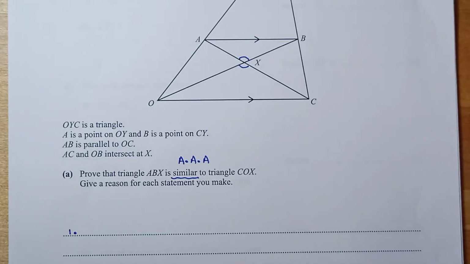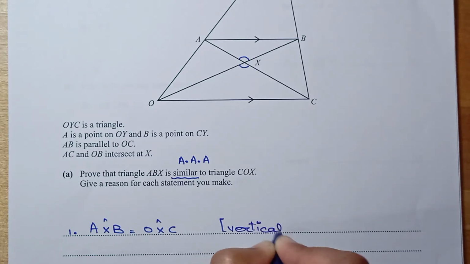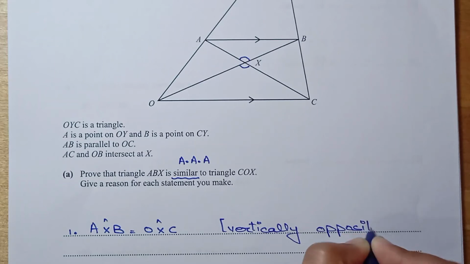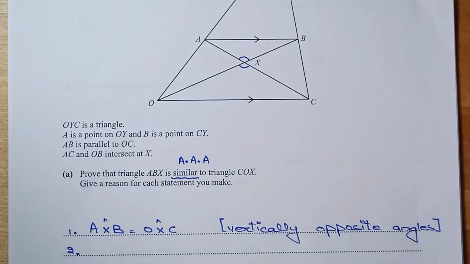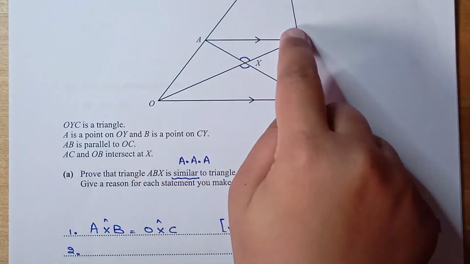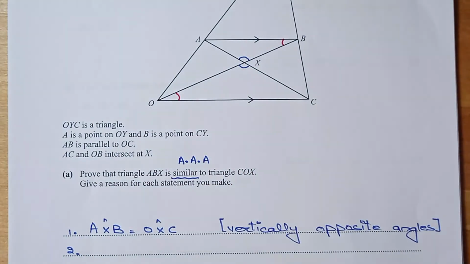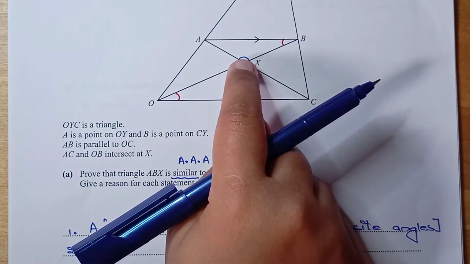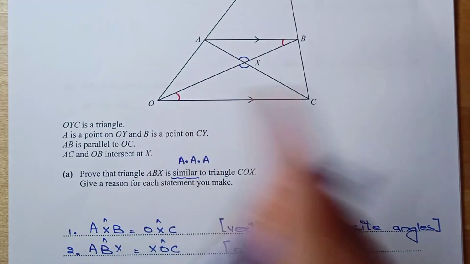So the first statement is AXB is equal to OXC. These are vertically opposite angles. Vertically opposite angles are equal. This is the first statement. Now for the second statement, as we know that these two lines are parallel, their alternate angles must be equal. So this angle and this angle are alternate and these two are the same. So the second statement: ABX is equal to XOC. These are alternate angles, because AB and OC are parallel lines and alternate angles are equal.